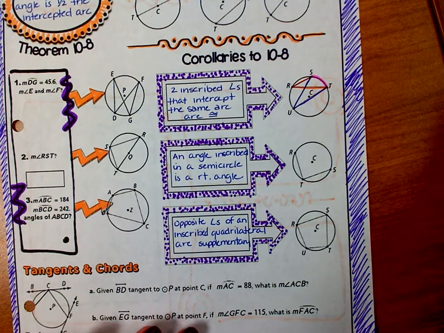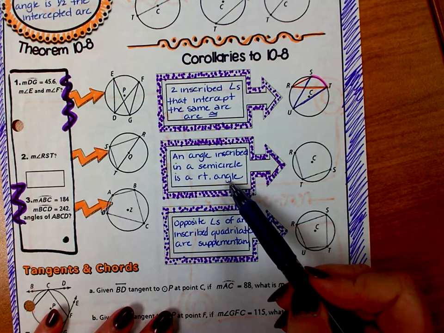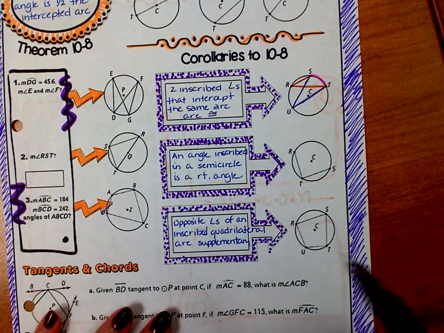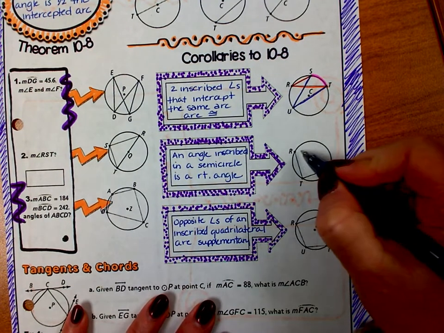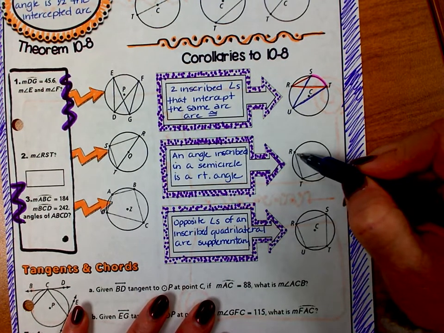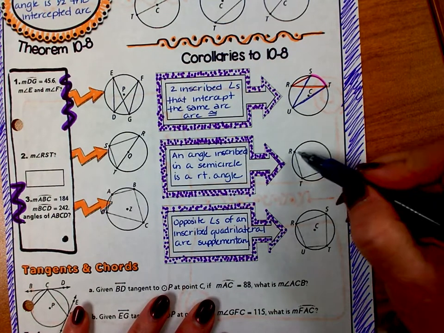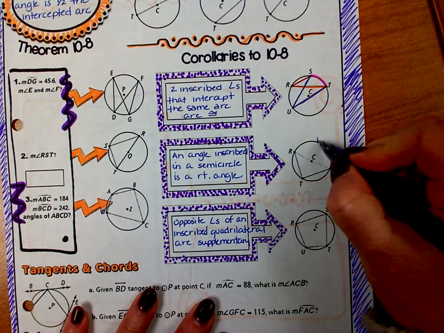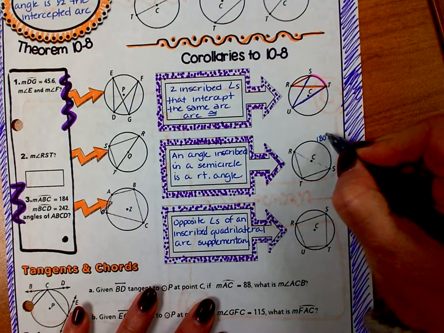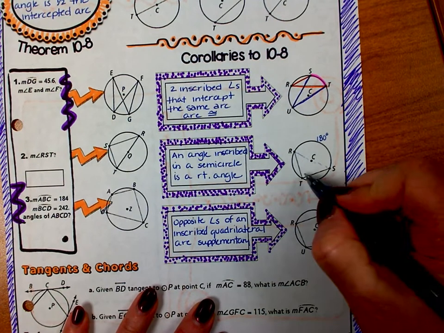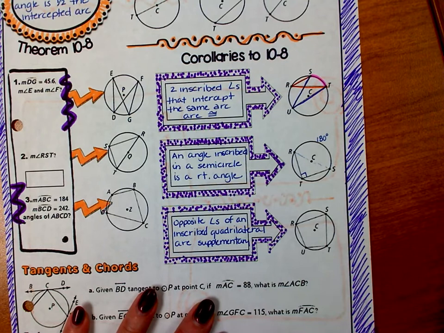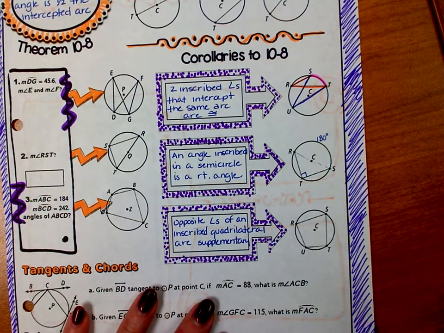Okay, the second corollary says an angle inscribed in a semicircle is a right angle. Okay, well that makes sense, because if it's a semicircle, that means that the diameter goes right through here, which means that the intercepted arc is half of 360, or 180 degrees, which means that half of 180 degrees is going to be a right angle.